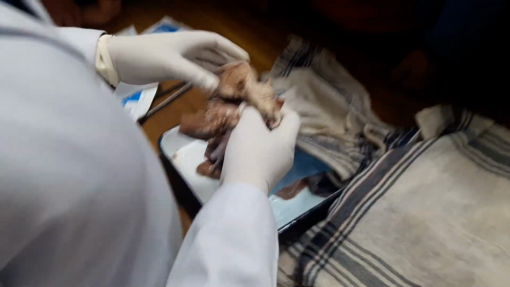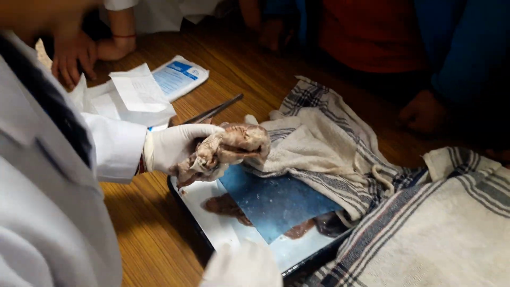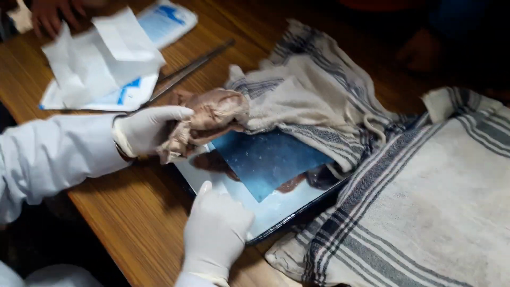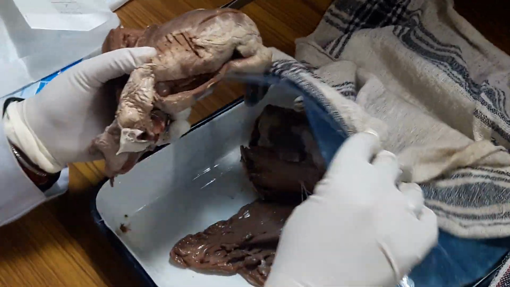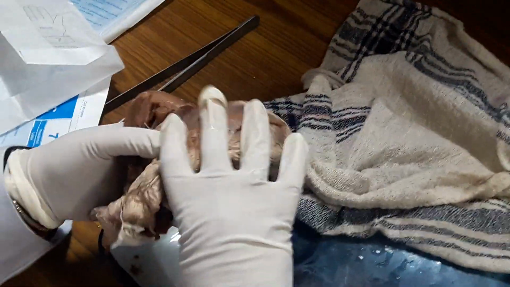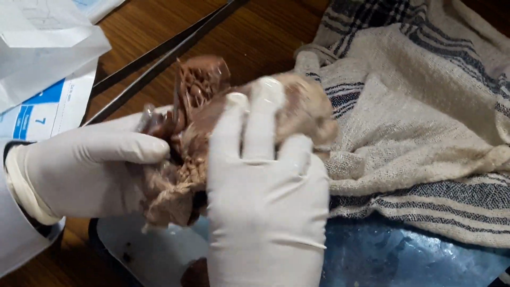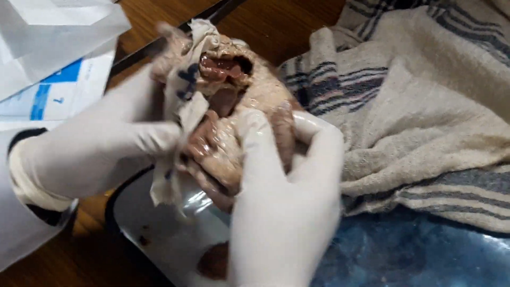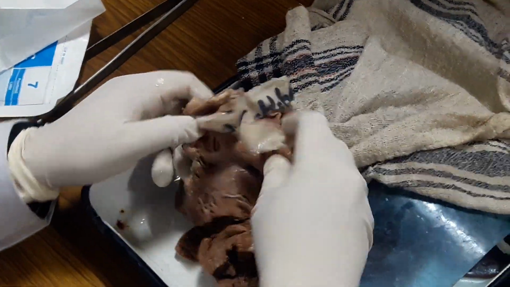Gone through the history of the patient. This was a 45-year-old male who was admitted with chest pain and shock, and the patient's renal function was also deranged. Patient had acidosis. Now hold the heart in the anatomical position. Open the right side.